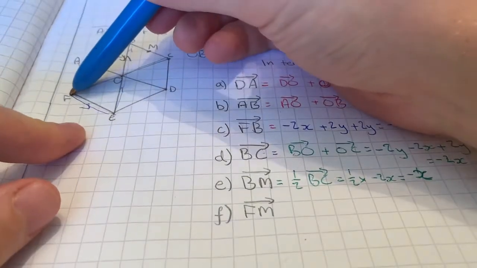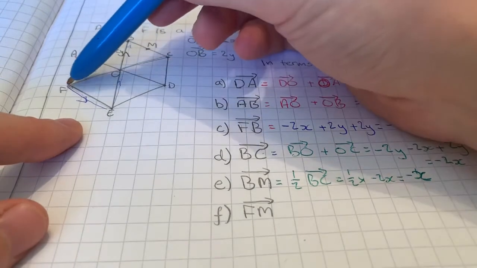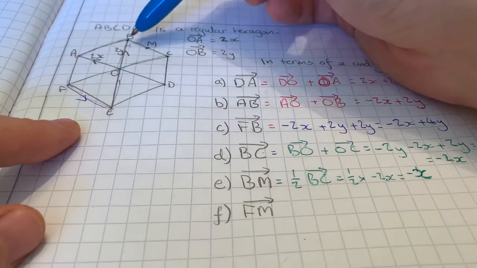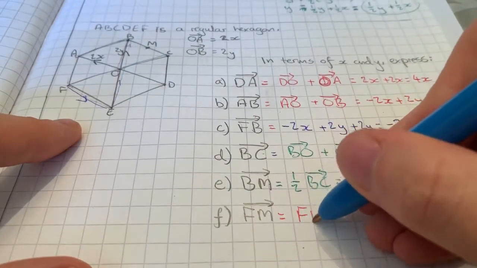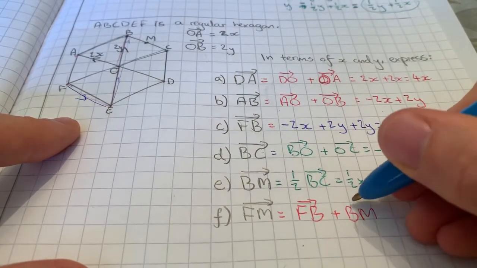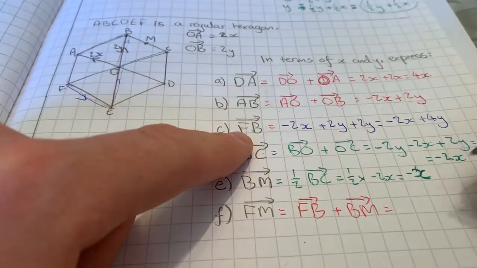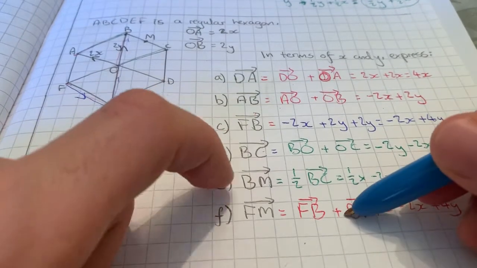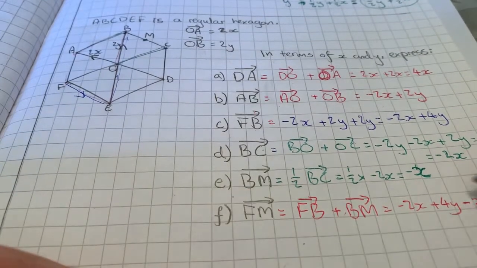So we look at that, we're going from F to M. Now we've actually already done some of this because we know F to B from that there, and then we're going to combine it with B to M. So I'm taking F to B and I'm going to add that to B to M. So F to B was minus 2x add 4y, plus B to M, which I got there, which will be minus x.